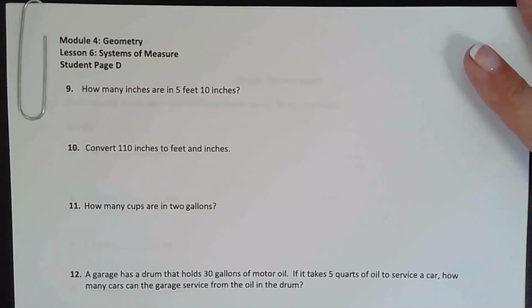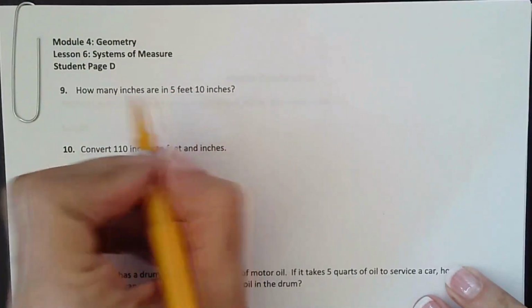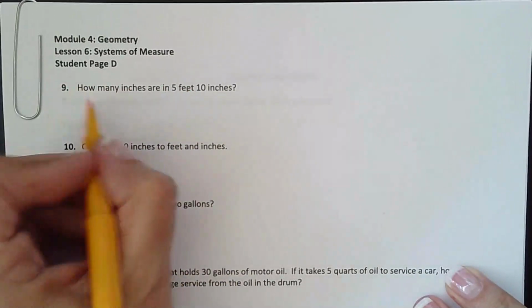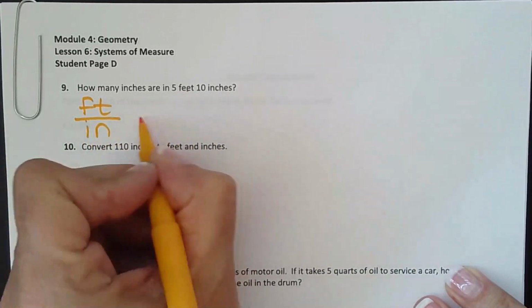Okay, how many inches are in 5 feet 10 inches? So a lot of you can probably do that in your head. And if you can, that's fine. You just go 5 times 12 plus 10. But let's say you can't. If you can't do it in your head, you can continue on with the methodology we learned on the last page. We're trying to do inches to, or actually feet to inches. We're trying to turn feet into inches.